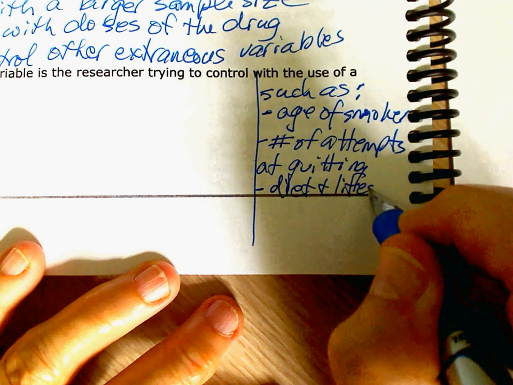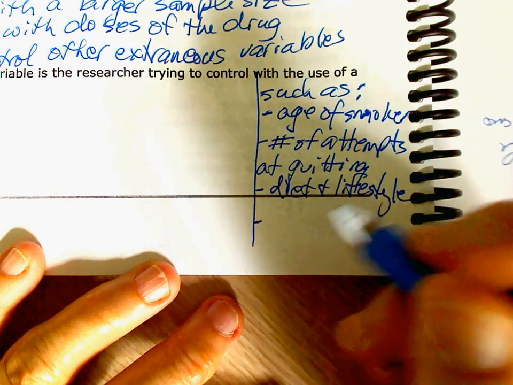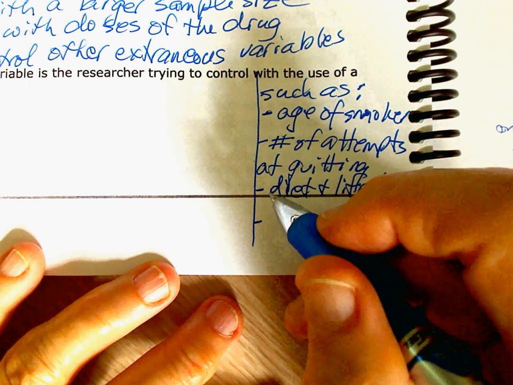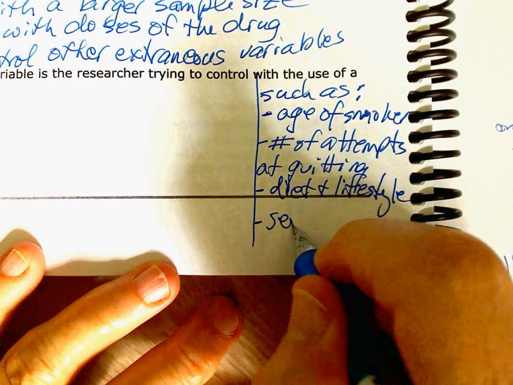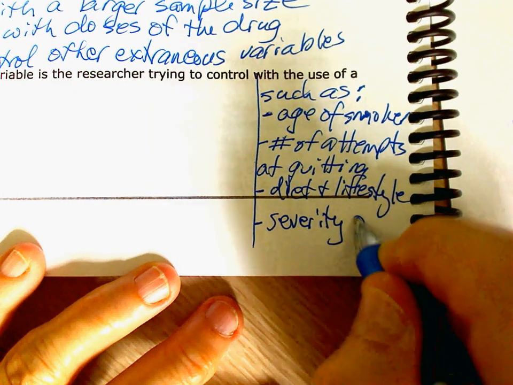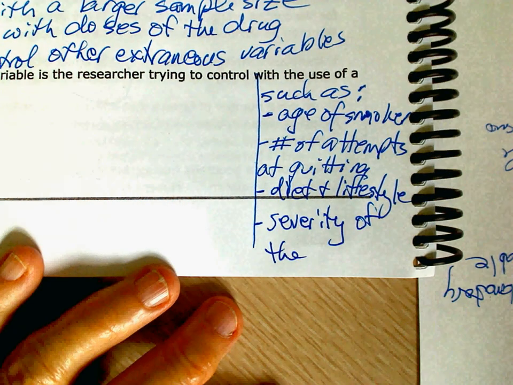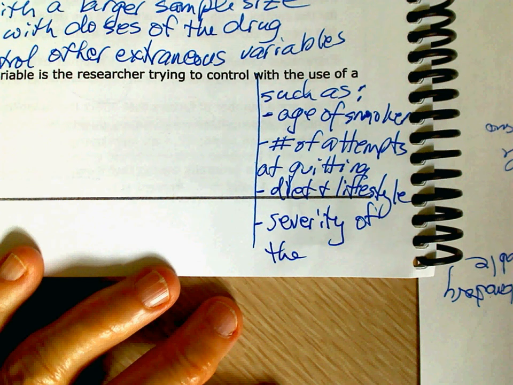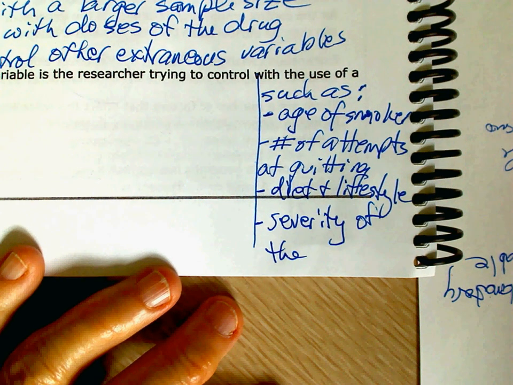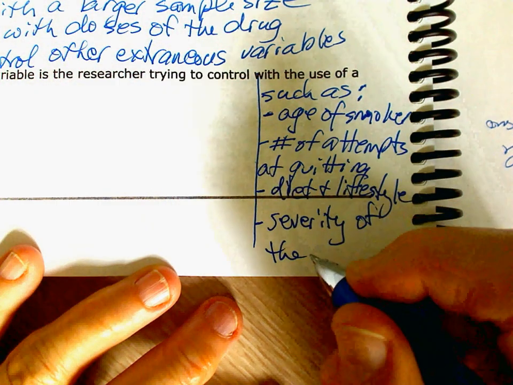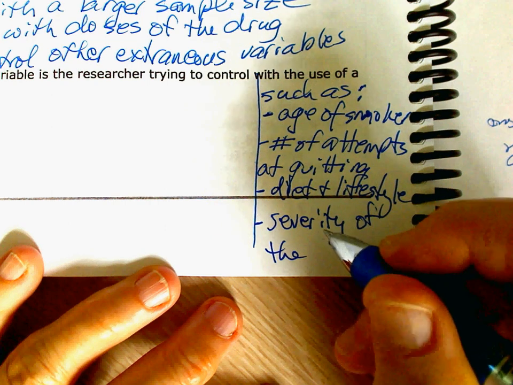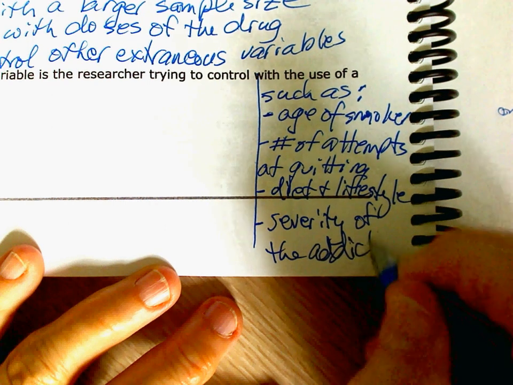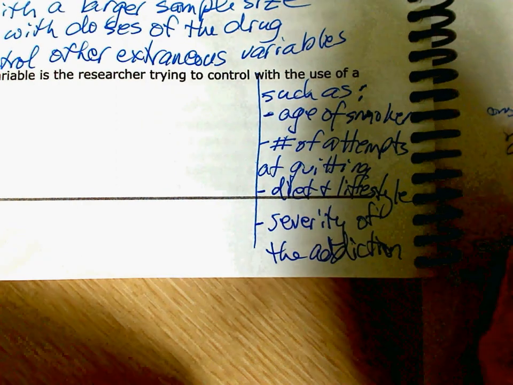Length, severity of the addiction, and so on and so forth. That's true, they did. Okay. So do you agree if we put severity of the addiction if they look into that? Okay, you get the idea. There's always these extraneous variables that we're worried about.